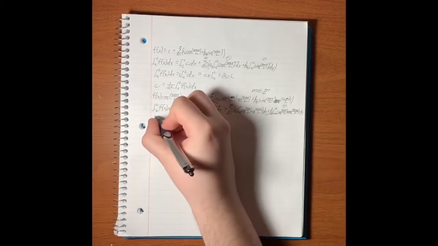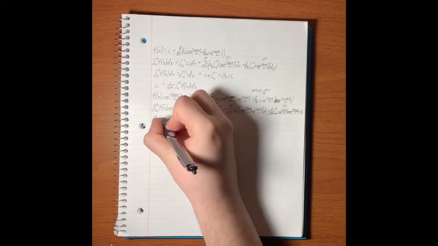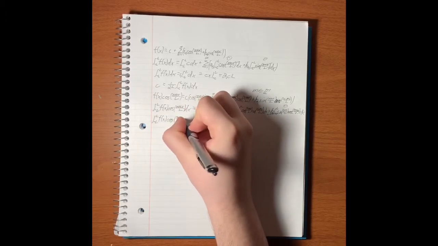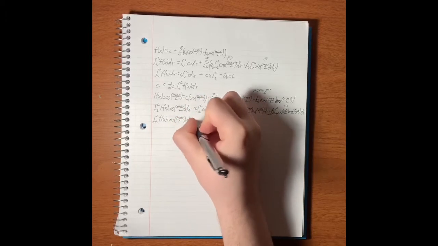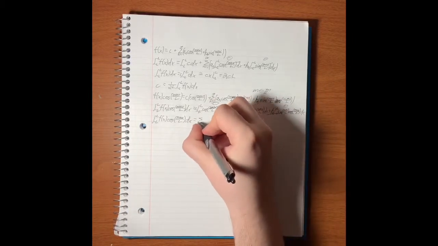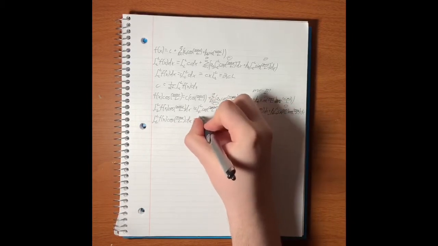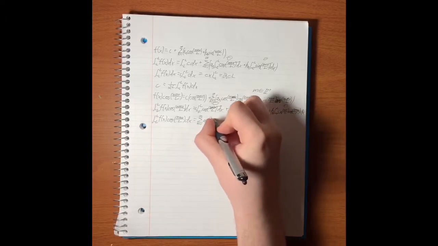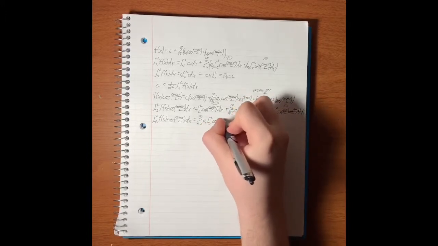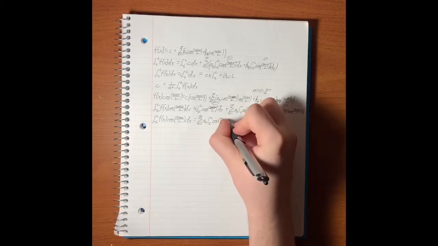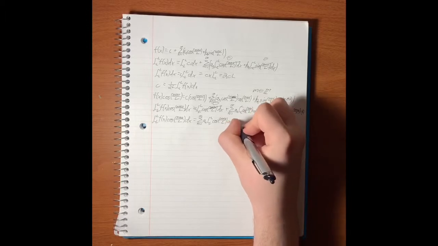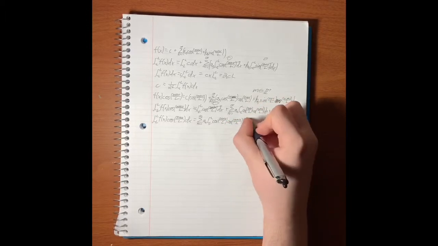So now we have the integral from negative L to L of f of x cosine of pi mx over L dx equals the sum from n equals 1 to infinity of a of n times the integral from negative L to L of cosine of pi nx over L cosine of pi mx over L dx.